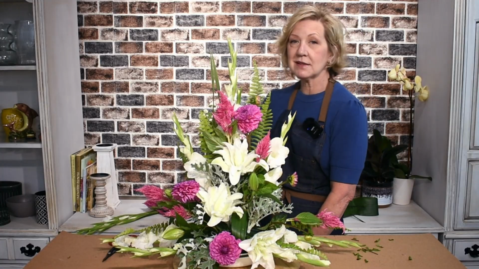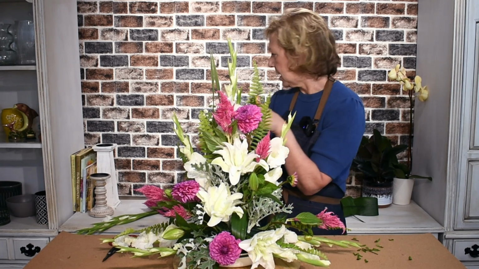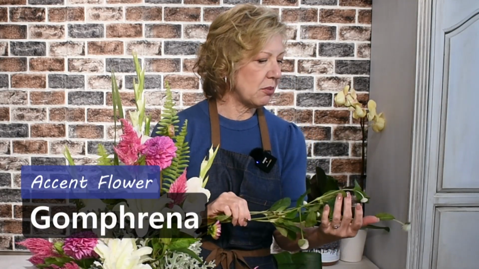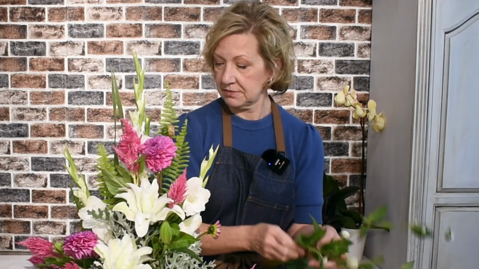Okay, I think up next I have some Gomphrena. Yet again another texture, but this is going to be that filler I was talking about. This is fun, these adorable little balls. I see them in lots of pink and purple. I don't get to see them in white very often. And I just think it adds a lot of fun movement.